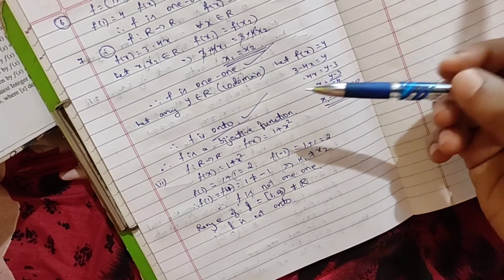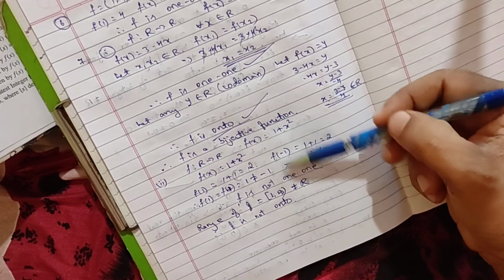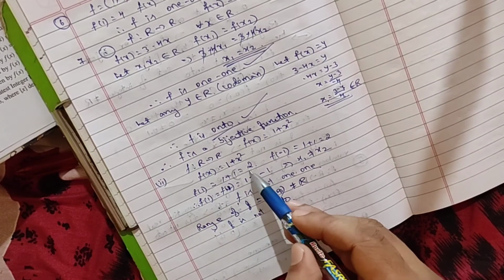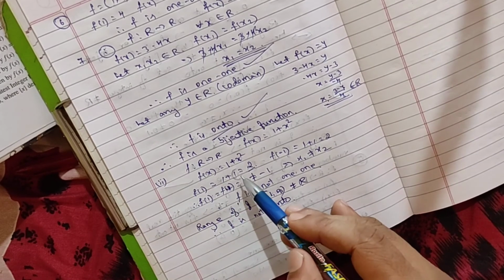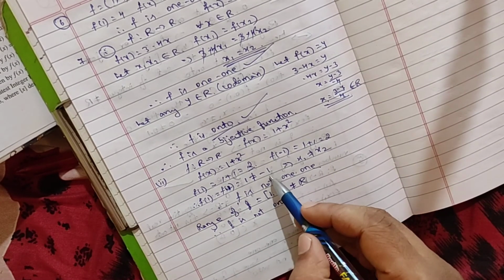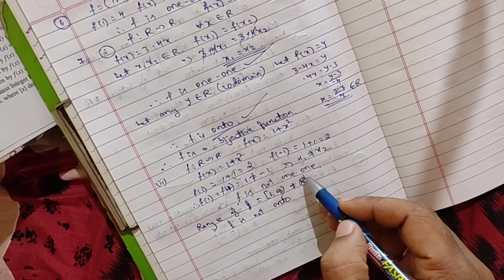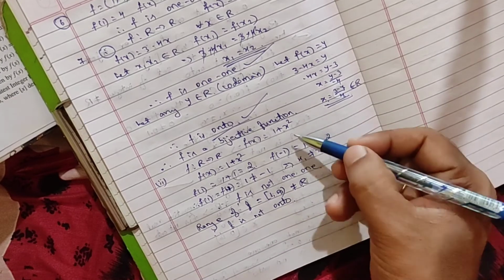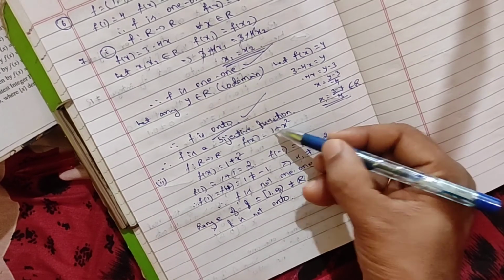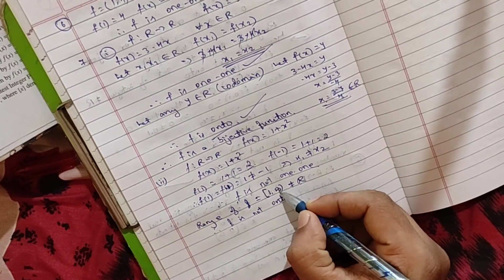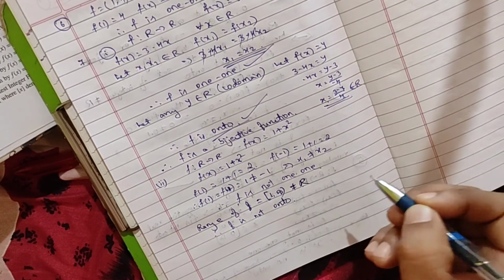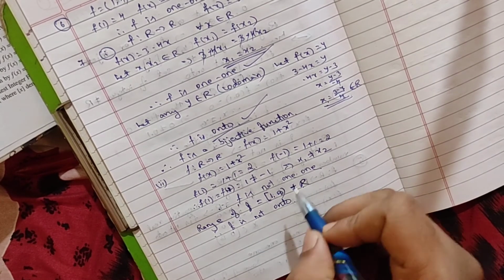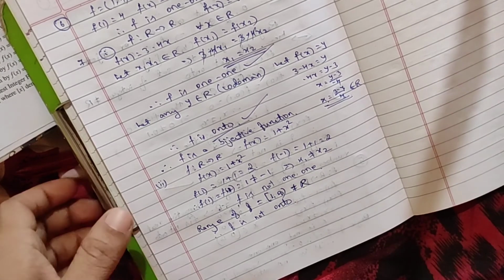The first part is bijective, and the second question is not bijective. Why is it not bijective? Here 1 plus x square is 2 when you take minus 1 and when you take plus 1, we get the same answer, but 1 and minus 1 are not equal. Therefore it is not one-one. Now the range of f: take the value 0, you get 1, so 1 is included up to infinity, but it is not equal to R. Therefore f is not onto, so f is neither one-one nor onto.